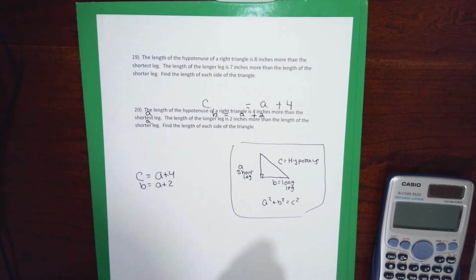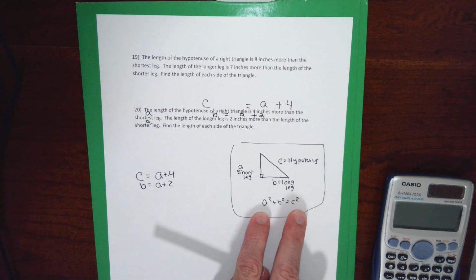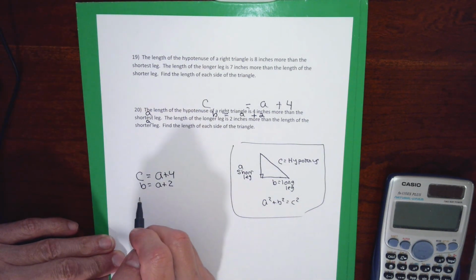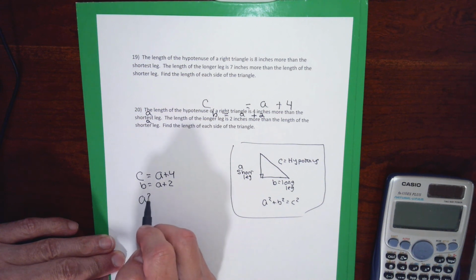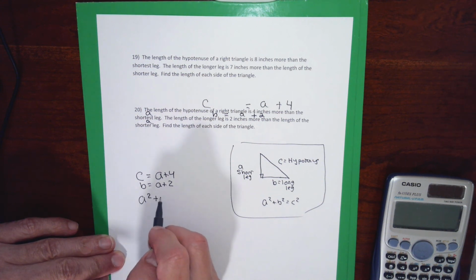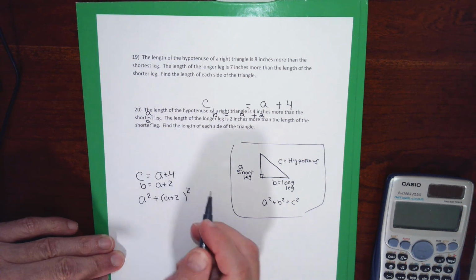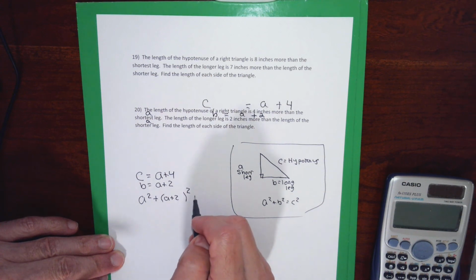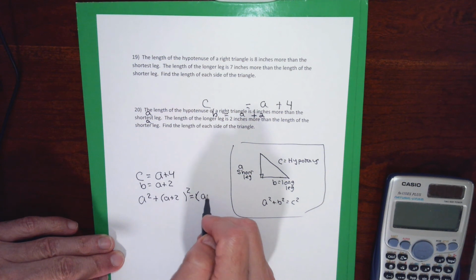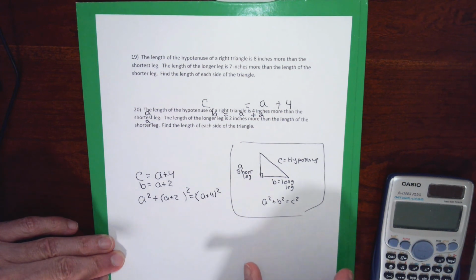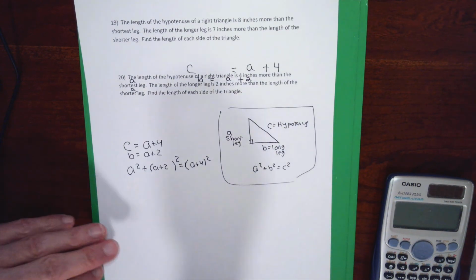And now the disgusting part. I need to do a squared plus b squared equals c squared. So I'm going to plug those expressions into the equation. So instead of a squared plus b squared equals c squared, it's going to be a squared plus a plus 2 squared equals a plus 4 squared. That's the nasty equation that I need to solve.